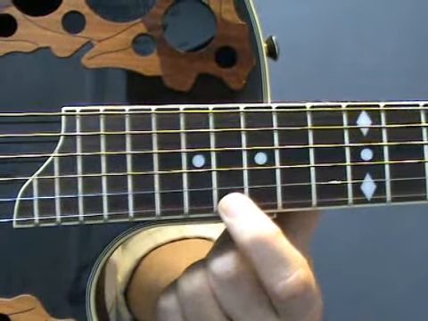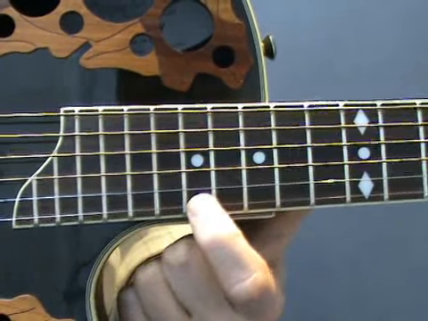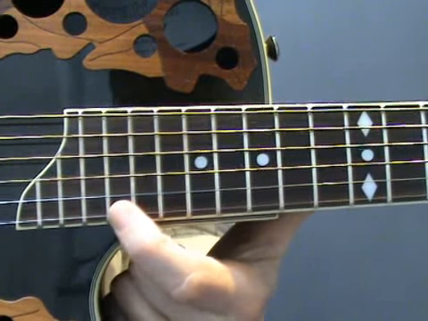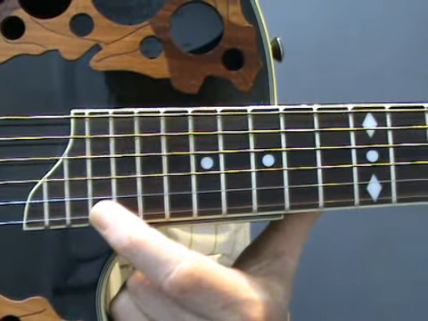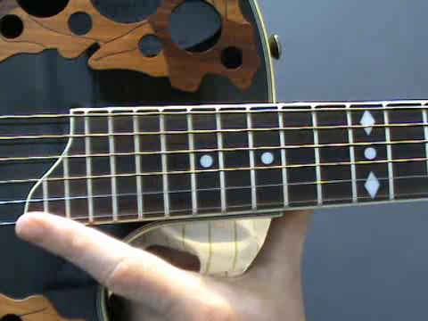At the 16th fret G sharp or A flat. At the 17th fret marker A. And then A sharp or B flat. B. B goes straight to C. C sharp, D flat. D. D sharp, E flat, and so on.